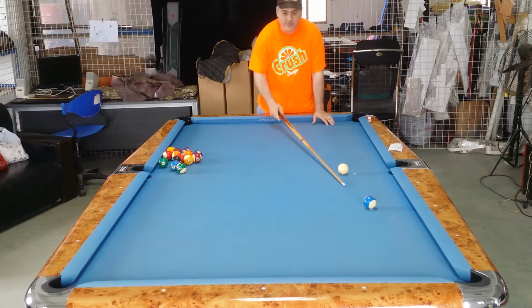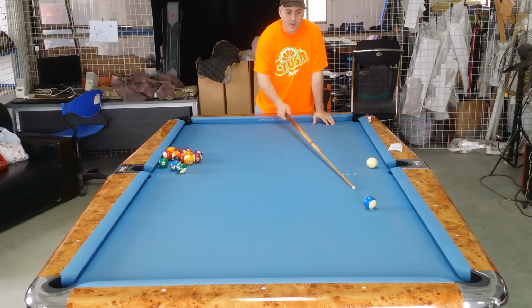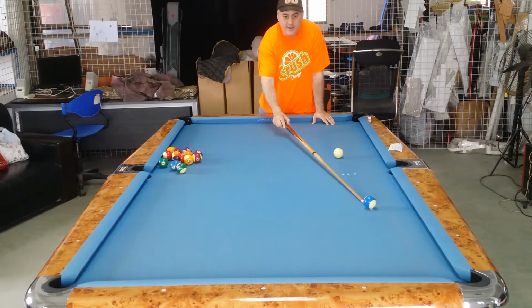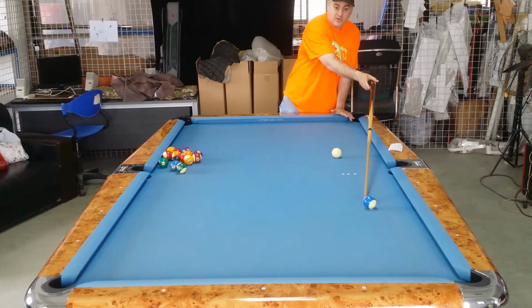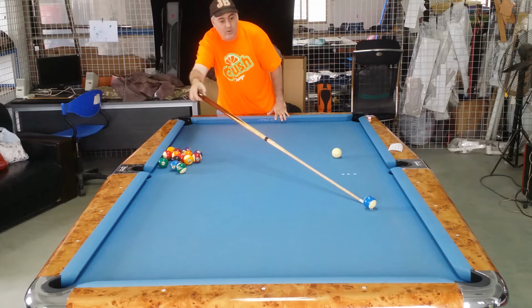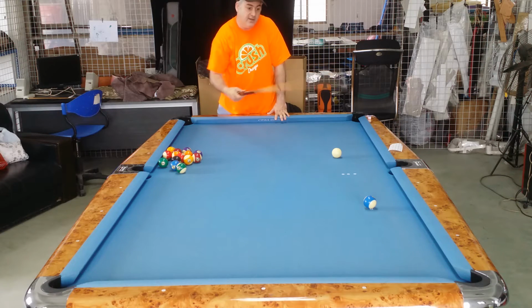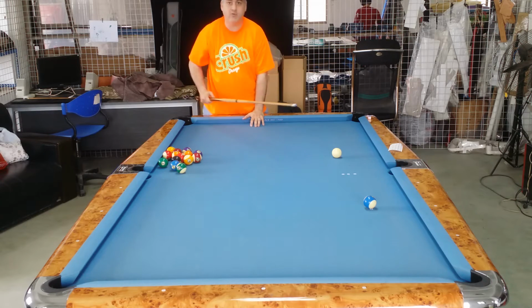So for example, for this shot, this is the line I need to make the 10. Regardless of where the cue ball is, it's still the same line. So if we were using ghost ball, for example, I could move around this way if that was in fact a ghost ball, and it would still be the same line all the way around. Now, if I knew where the ghost ball is, then it would be fairly easy to line up and roll the cue ball right across that line.